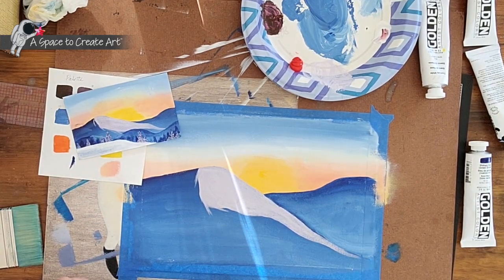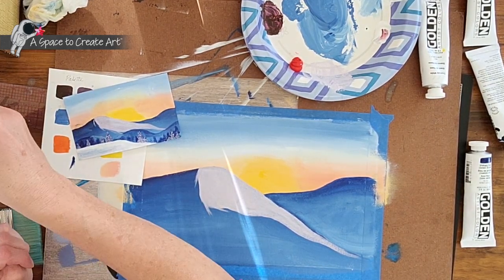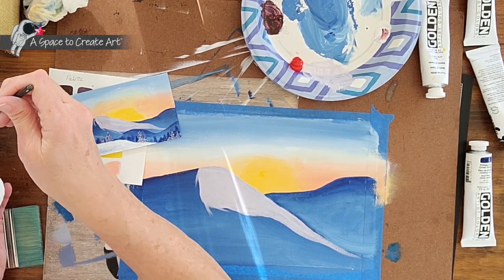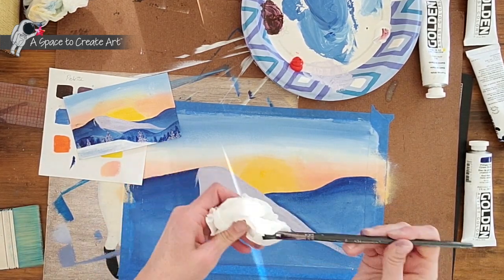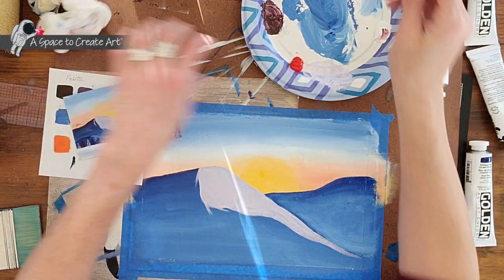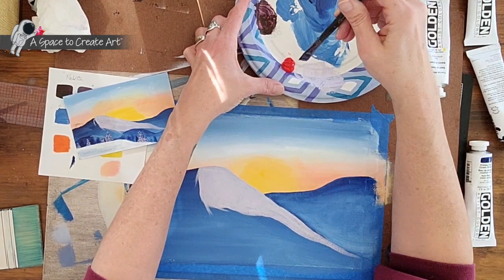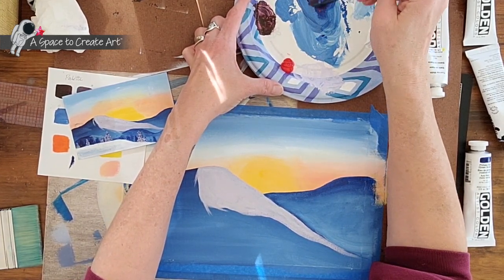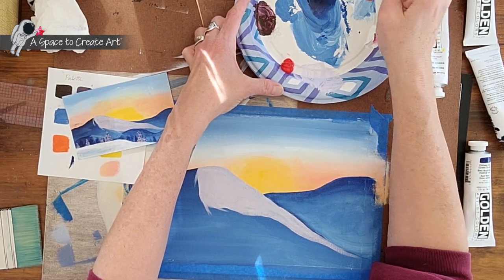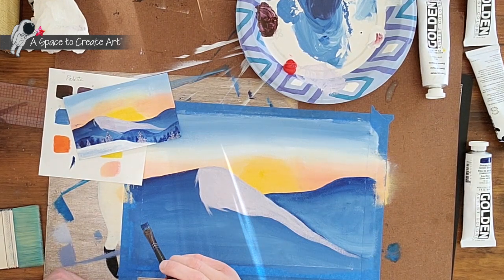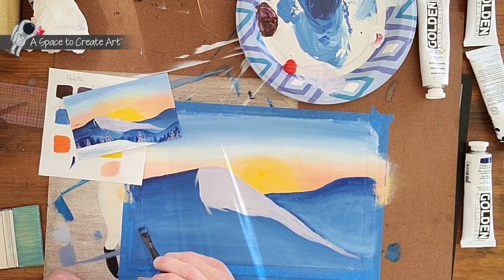So again, it's gonna be the darker blue. Make sure you're controlling your water, like we talked about. I might actually add a tad bit of red. Get a little bit of a violet tone. Okay, it goes about here.